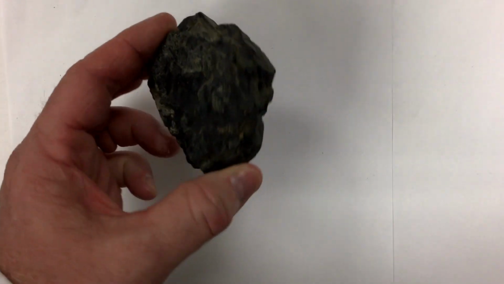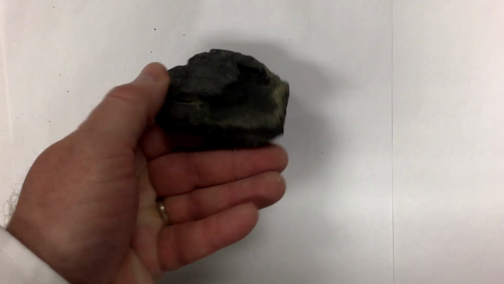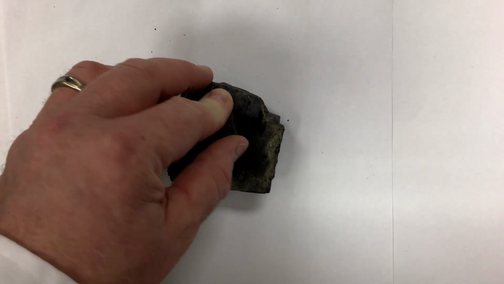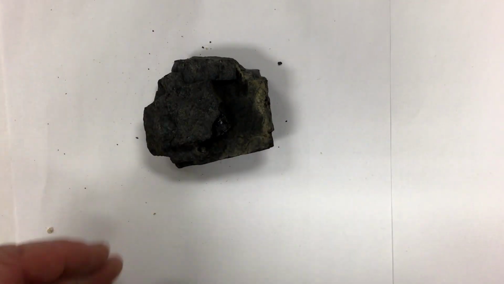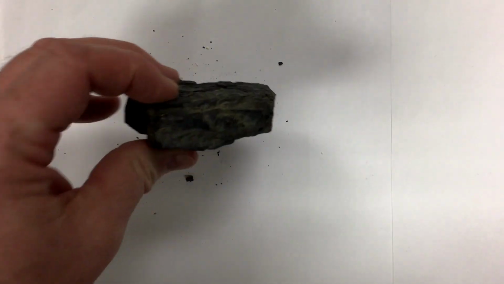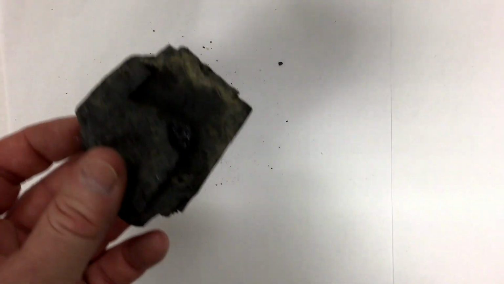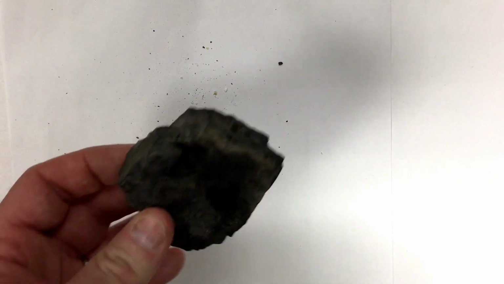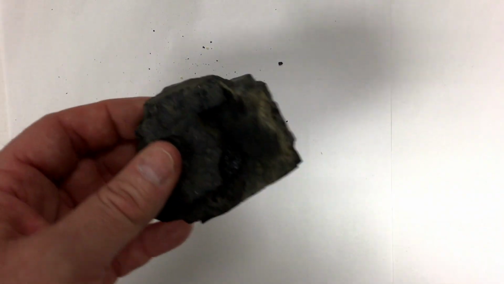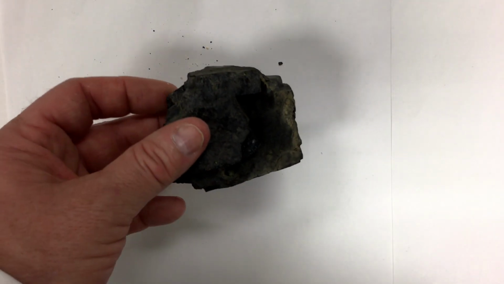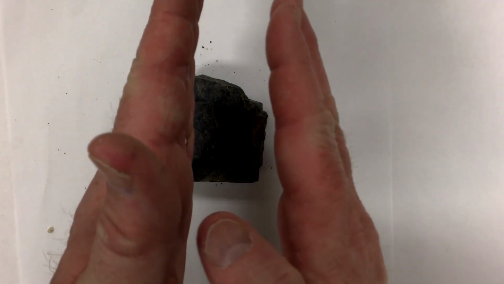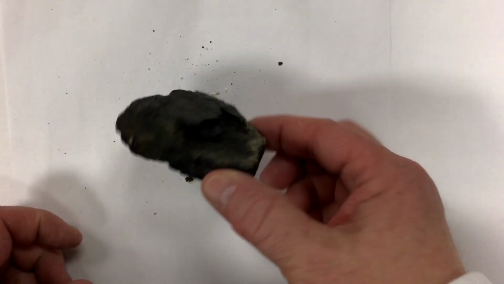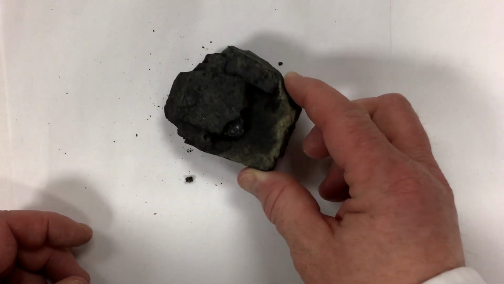All right, we have this one, and I don't know if you can see this one too well. This one is just this black rock. It kind of breaks off into little pieces. This is extremely common around here, and this whole area was built on this. This is made from dead plant material in swamps that has fallen and piled on top of each other, and it's just continued to squeeze and squeeze until what you have left is the carbon, and that's this rock.